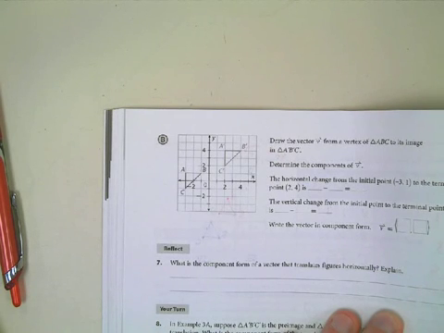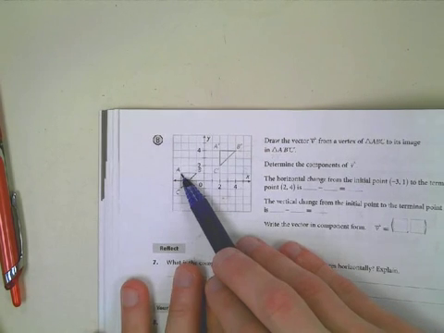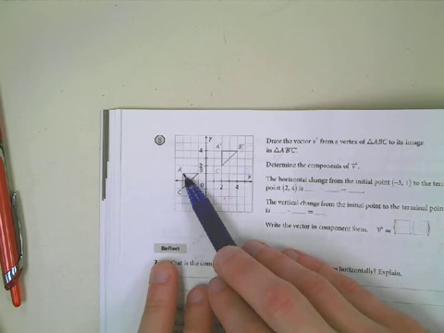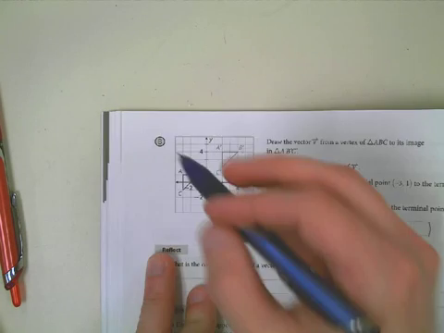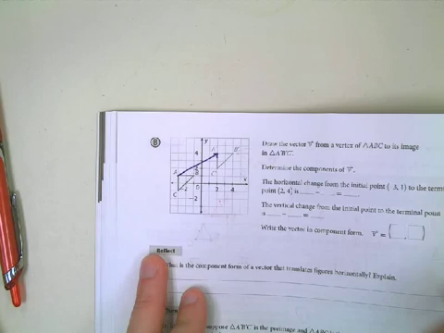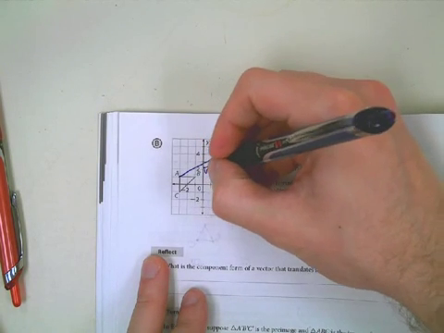Let's just pick a point, say point A. If I'm going to draw a vector that starts at point A, it's got to go to point what? A prime. That's right. So there's my vector. It's got to go from A to A prime. We can call that vector V as well.